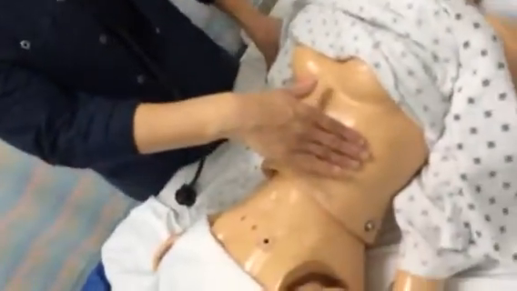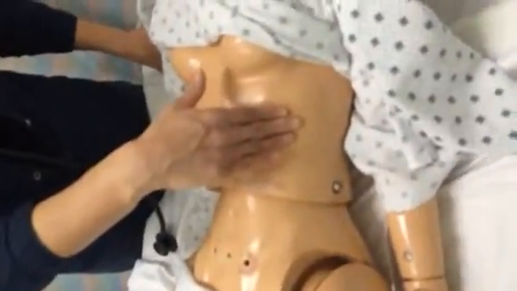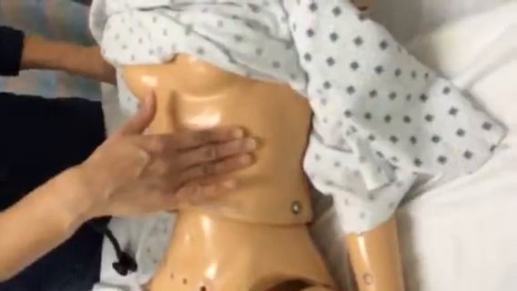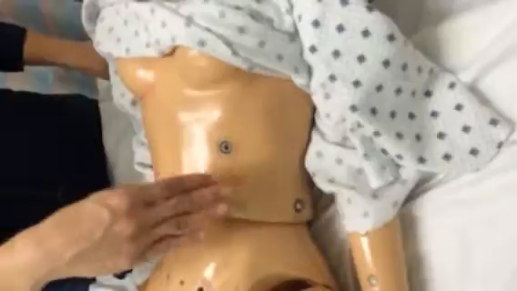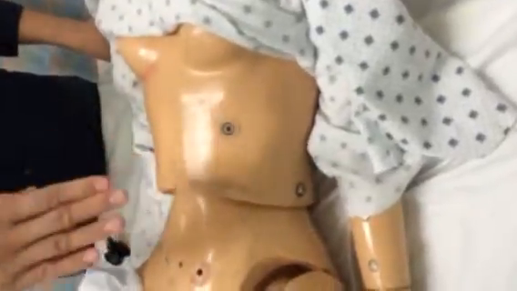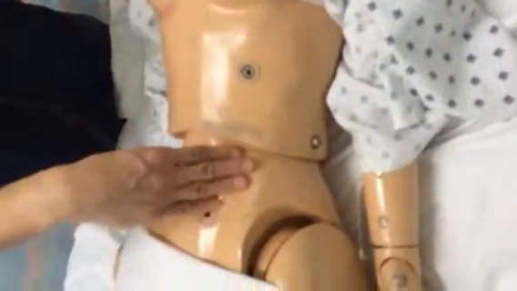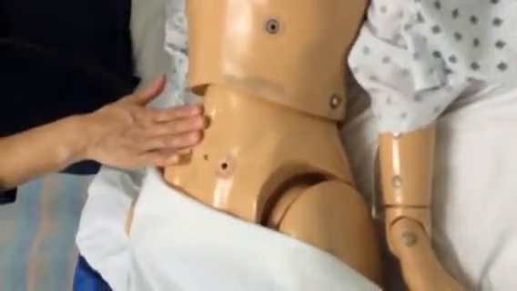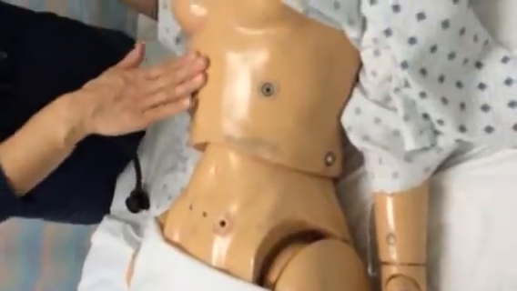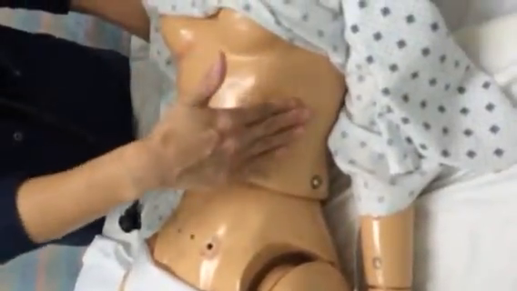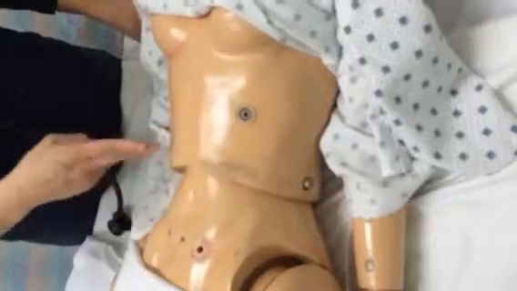For deep palpation, you can use one hand if the abdomen is not too big. But this time, you're gonna go deeper, in a deepening movement, and you can go 4 to 6 centimeters. Again, you're assessing for masses, the size of the organs, or any tenderness. So you do all the quadrants. I didn't mention it, but we have the 4 quadrants.